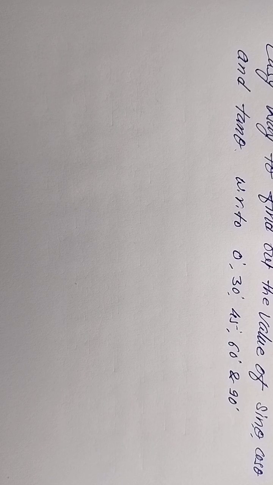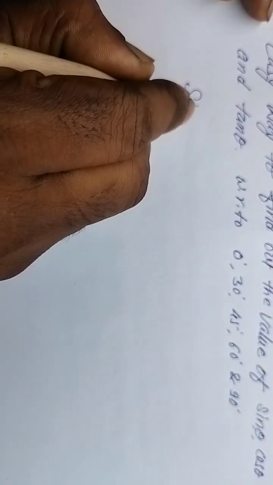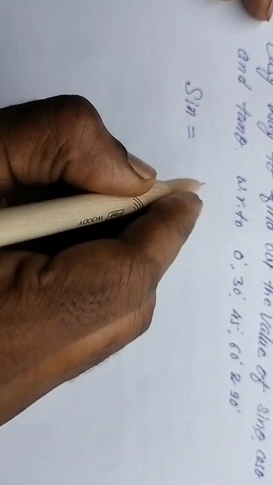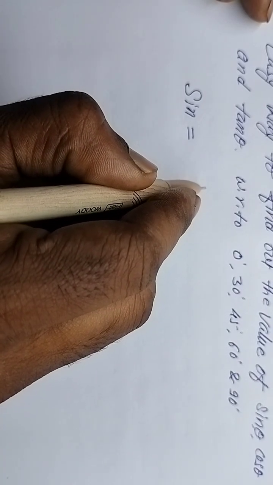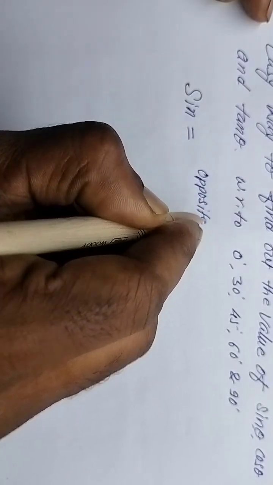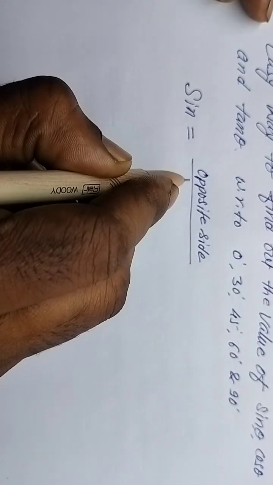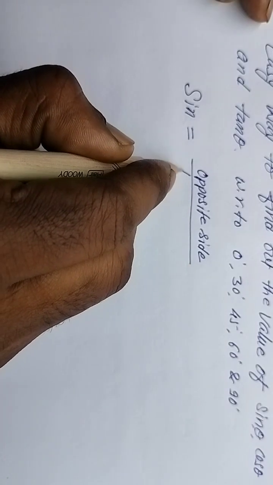So I have a simple formula, a simple trick to remember for this. Just I want to explain that sine means opposite side of the angle upon hypotenuse.